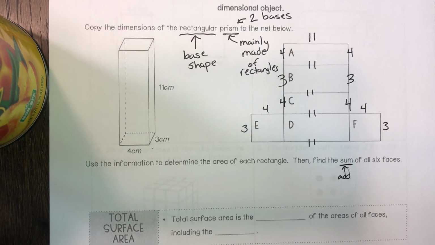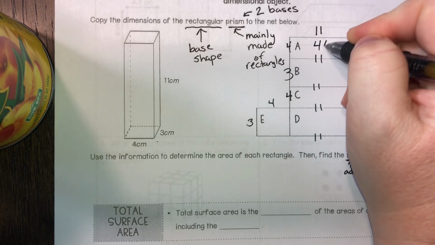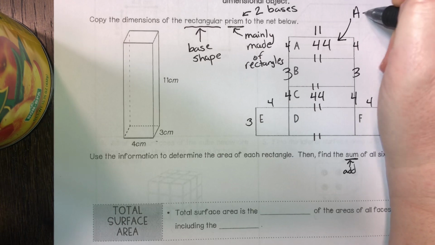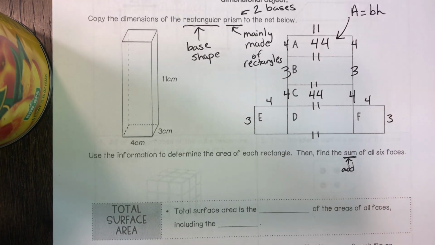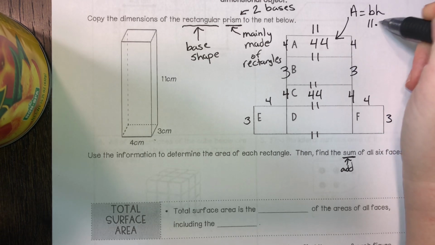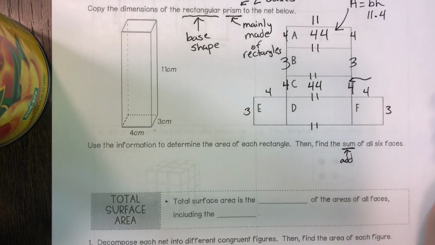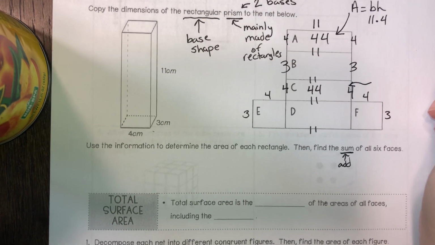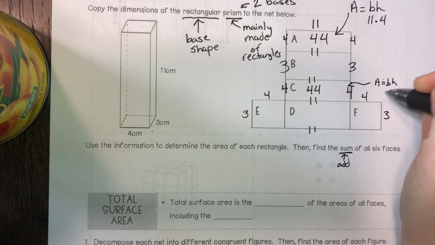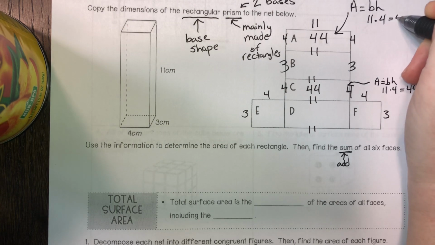All right, so to find the surface area of each one, I'm gonna find the area of each one. So I've got two that are 44, because the area of a rectangle is base times height. So in this one here, this is 11 times 4. This is a repeated one, and this is the same shape. So area equals base times height, so 11 times 4. So both of these are 44.